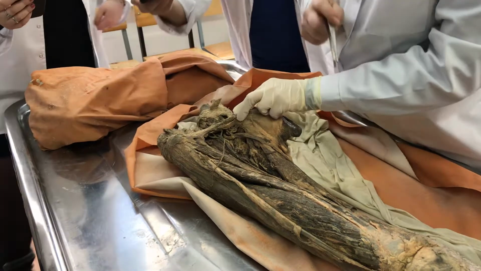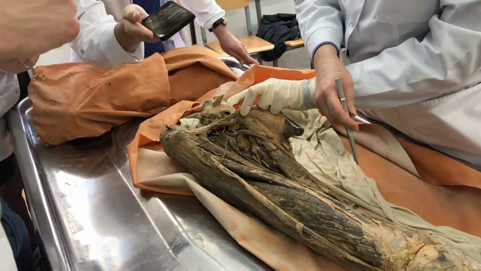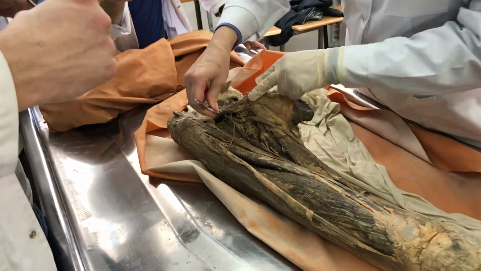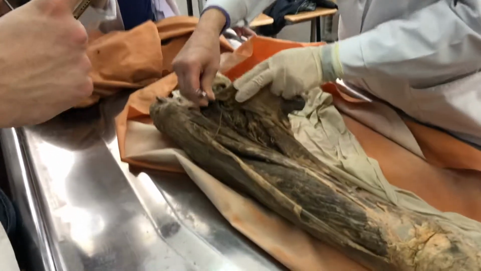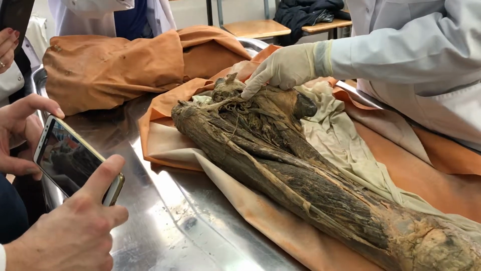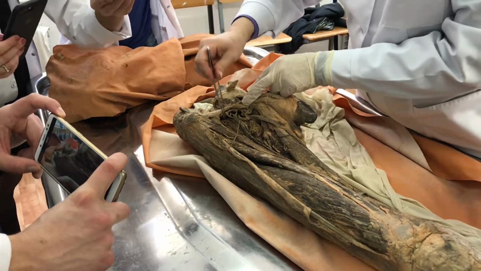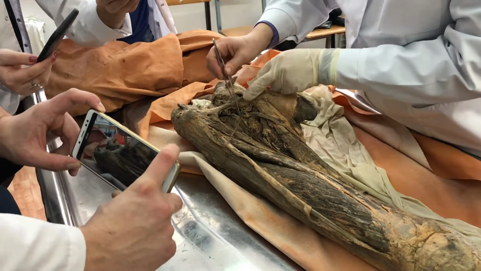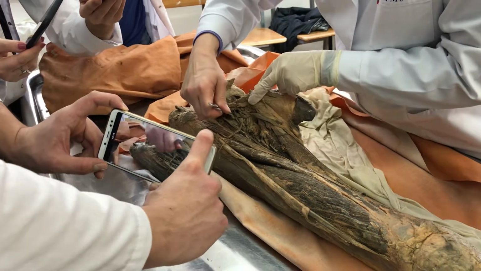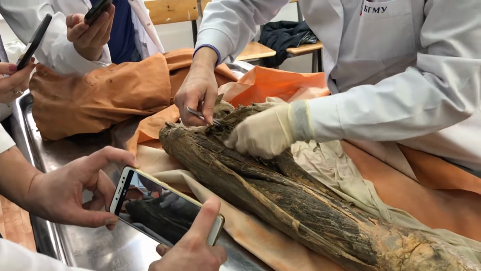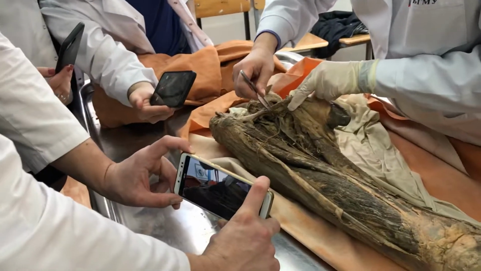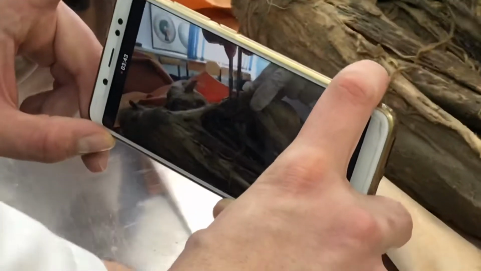Behind the inguinal ligament, we have the vascular space and muscular space. They are split by the iliopectineal arch. The iliopectineal arch is part of the iliopectineal fascia, which divides the muscular space, which contains the iliopsoas muscle and femoral nerve, from the vascular space, which has the femoral artery and vein. Artery lateral, vein medial.